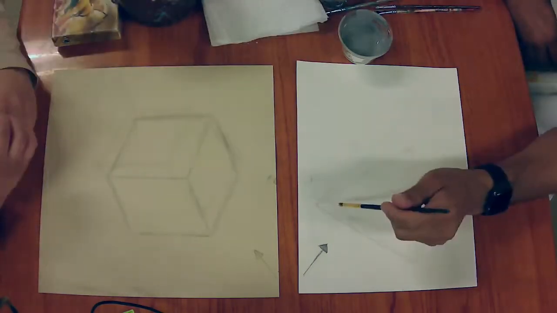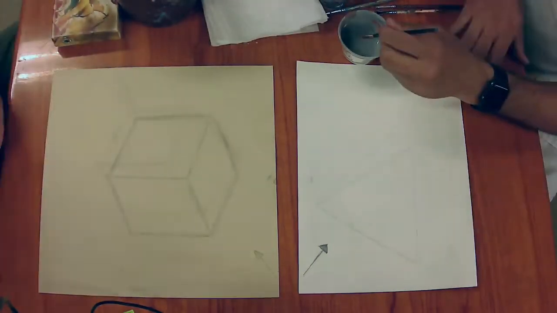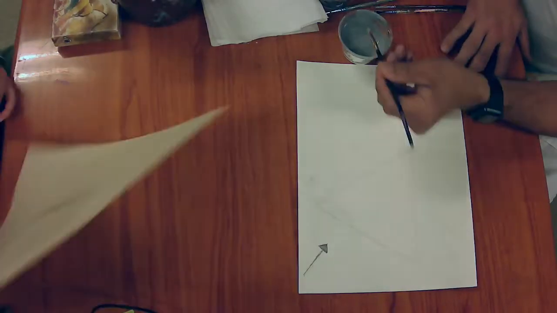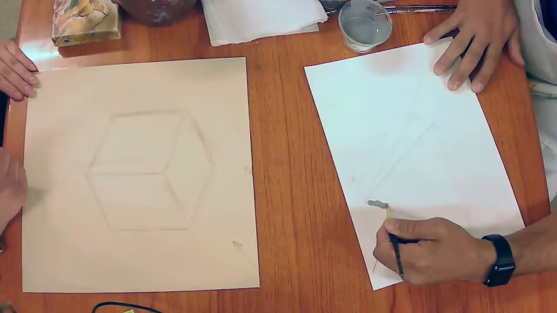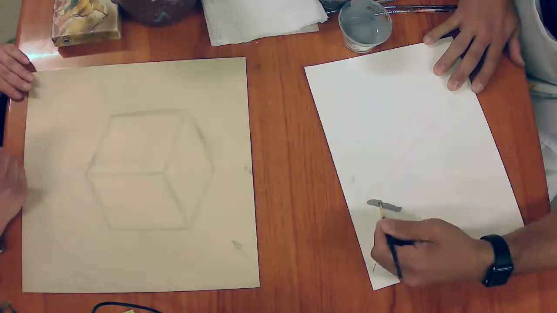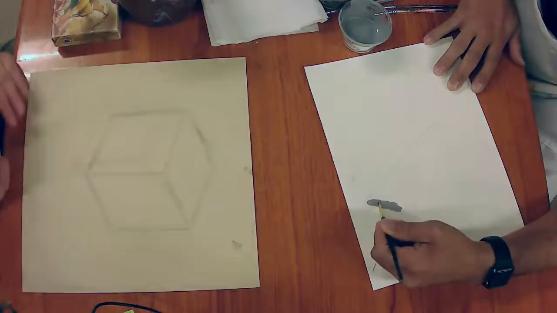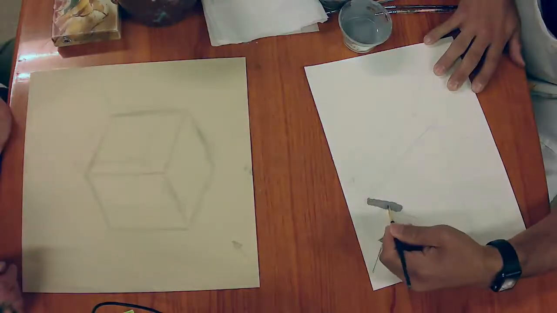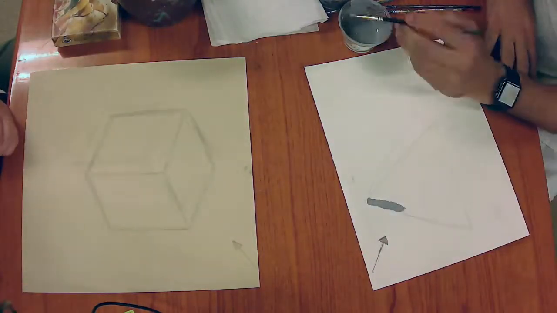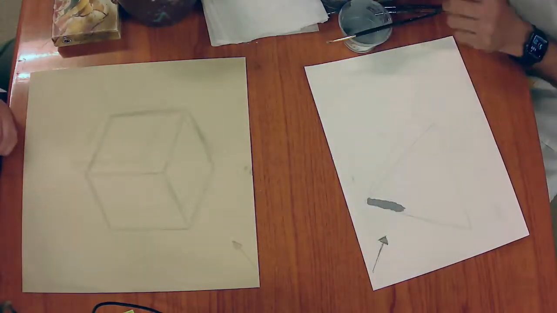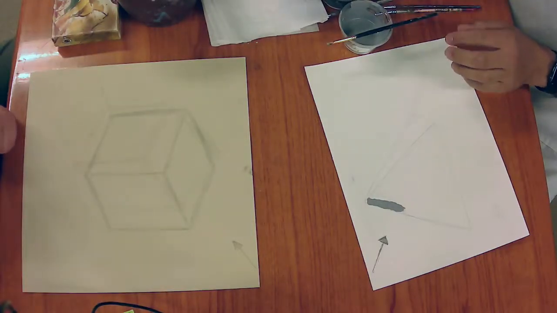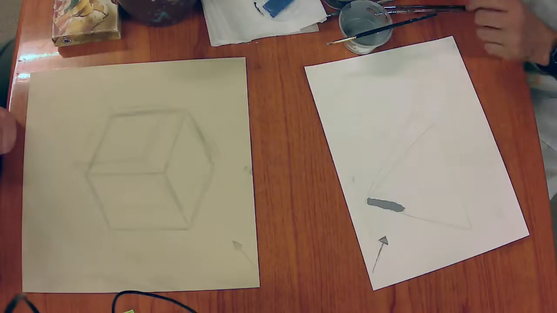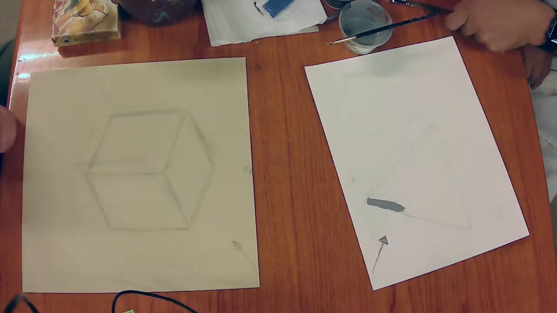You start with your lightest color, yep, on the highlight spot. Very good. And take your time with that, Jonathan. Okay. I think I'm going to use blue colors here.